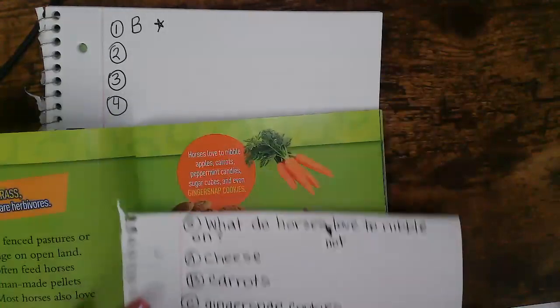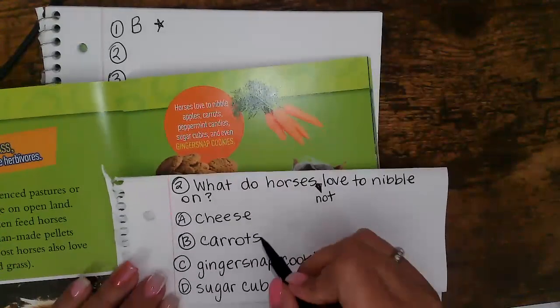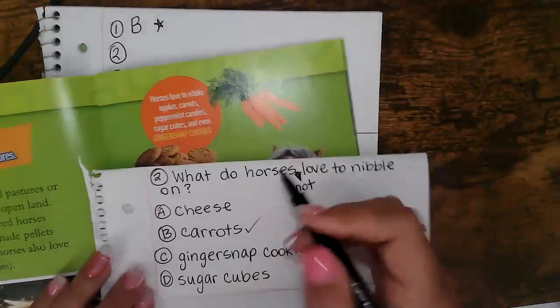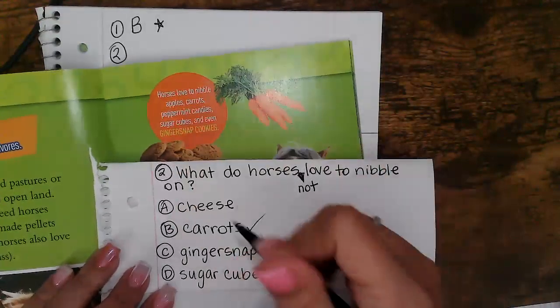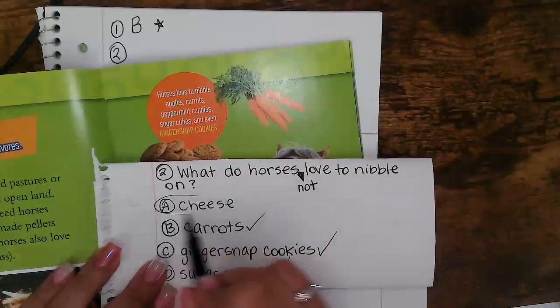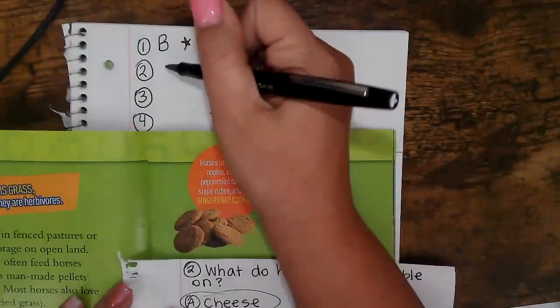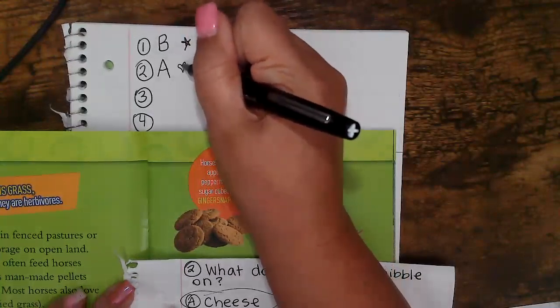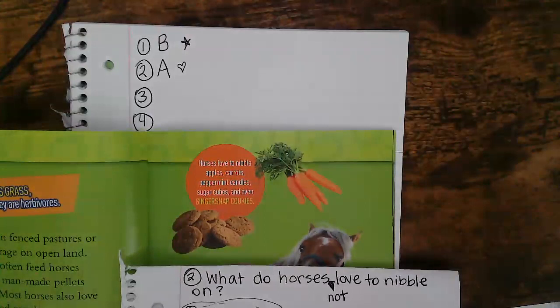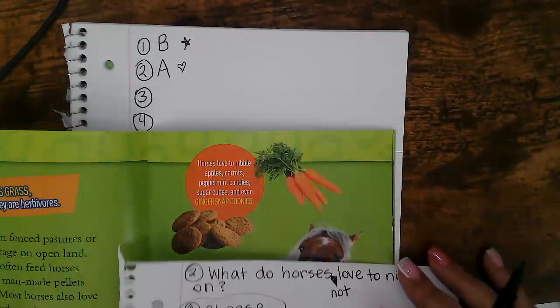Okay, so here it says they do love carrots. They do love ginger snap cookies. They do love sugar cubes. It doesn't say anything about cheese. I don't think horses like cheese. So the correct answer here would be A. If you got it right, give yourself a little heart. Excellent. If you got it wrong, just cross out your wrong answer and put A.